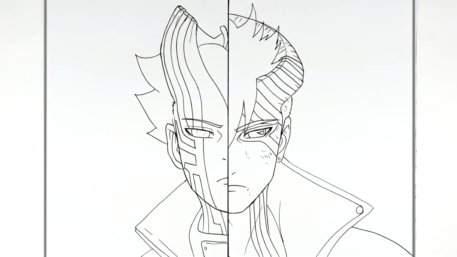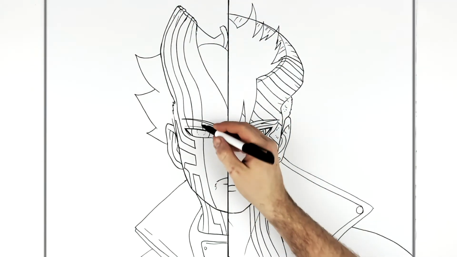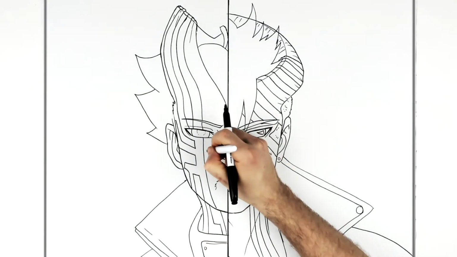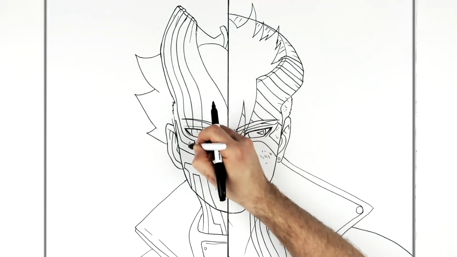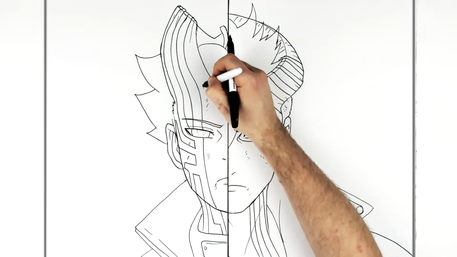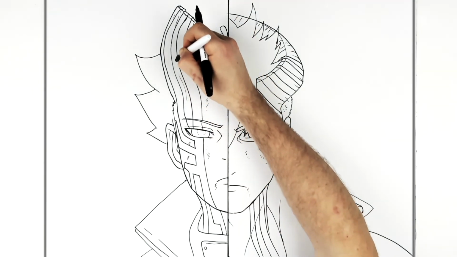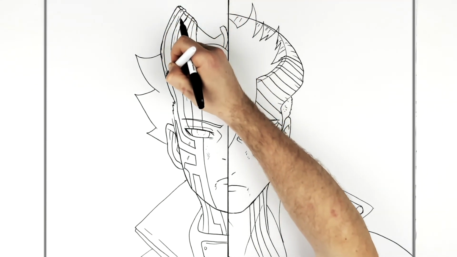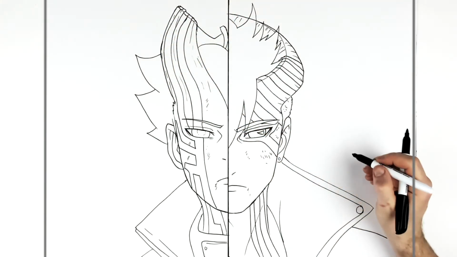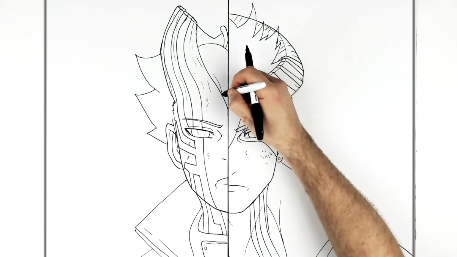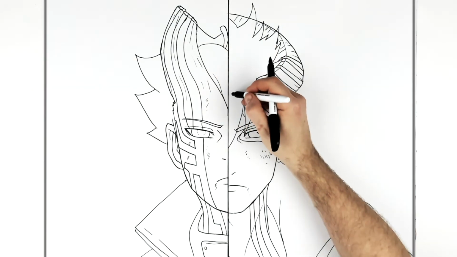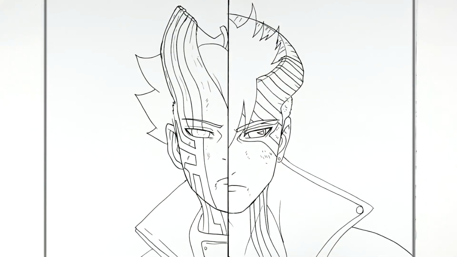Okay, but I think that's everything. You can put some scratches on his face as well, just to show that he's been in a battle. You can put some more texture on this Otsutsuki horn if you wanted. Okay. But I think that's good enough for me.